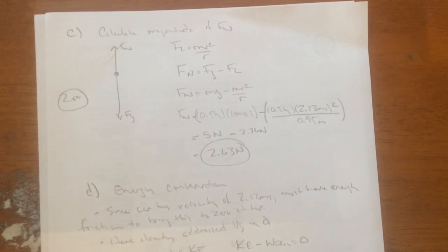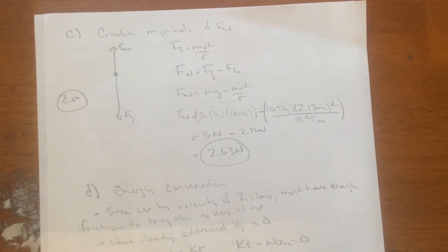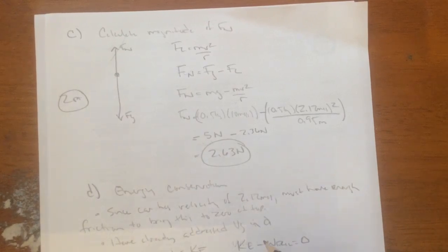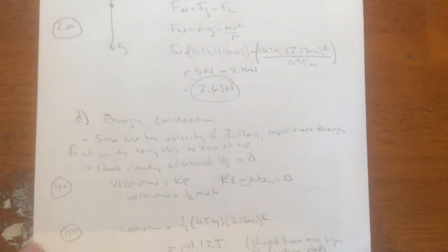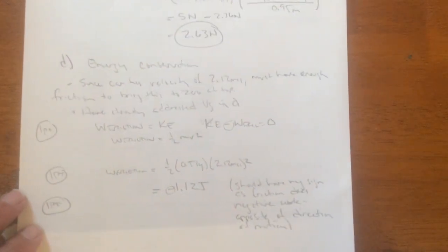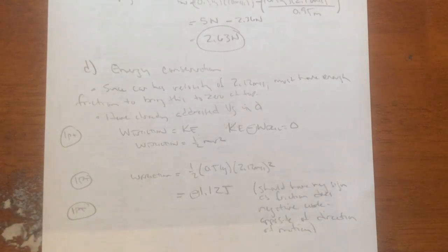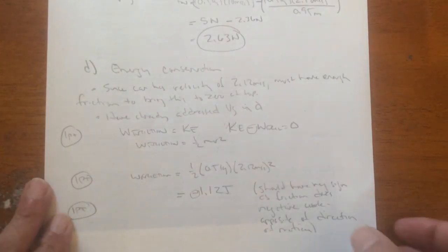Then you're going to solve. Use that negative sign, right? Because friction is doing negative work, so that negative sign is coming from there. I'd put the negative sign. Are they going to take a point away for that? Maybe not. But you know that friction is doing negative work. And if you want to put some words in there, that's all right.